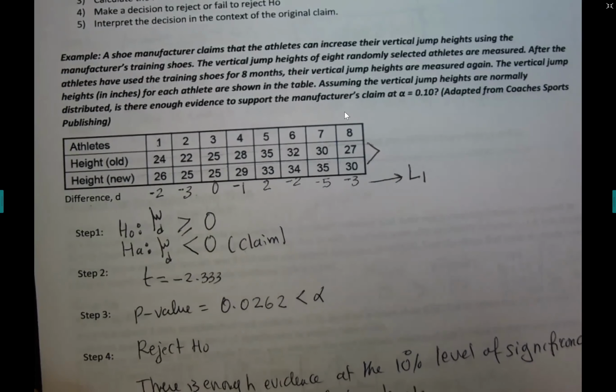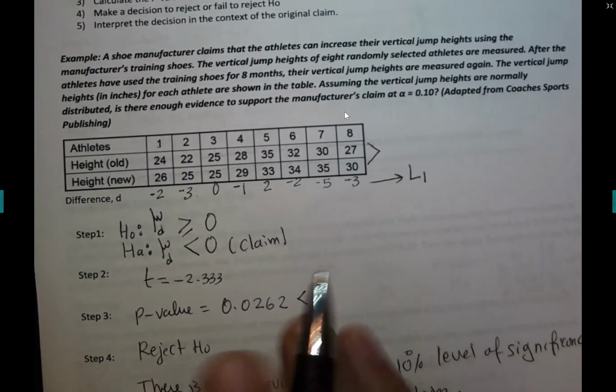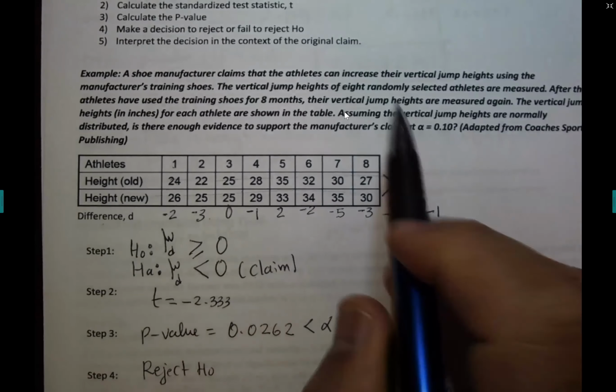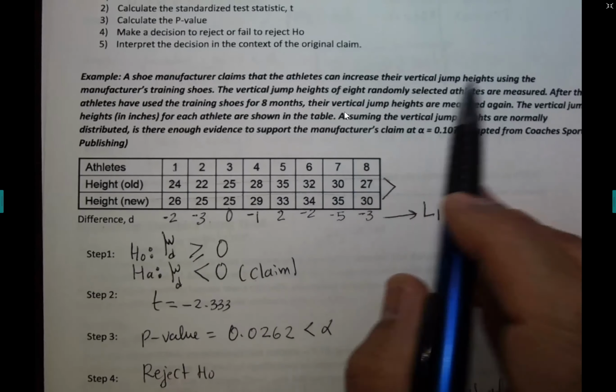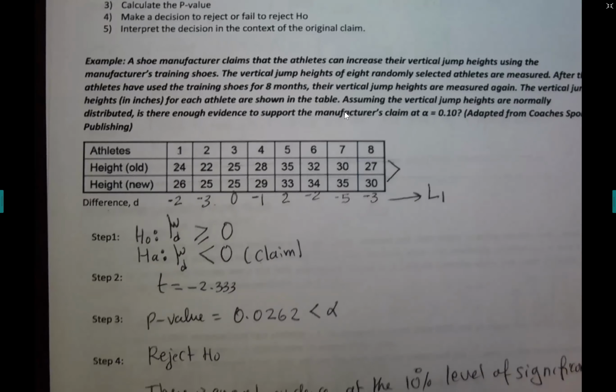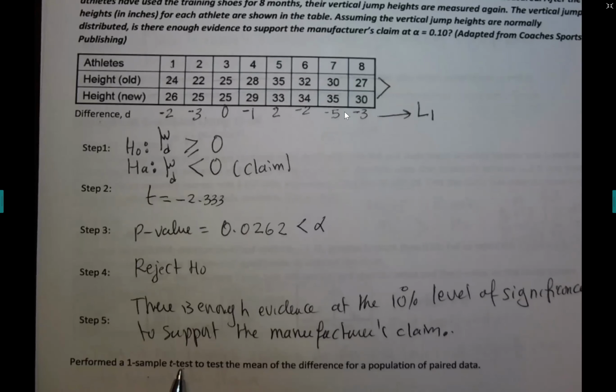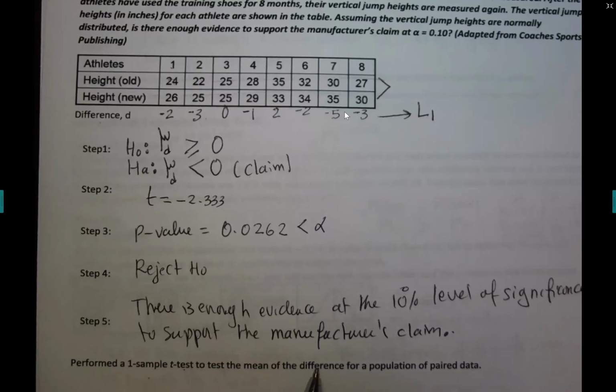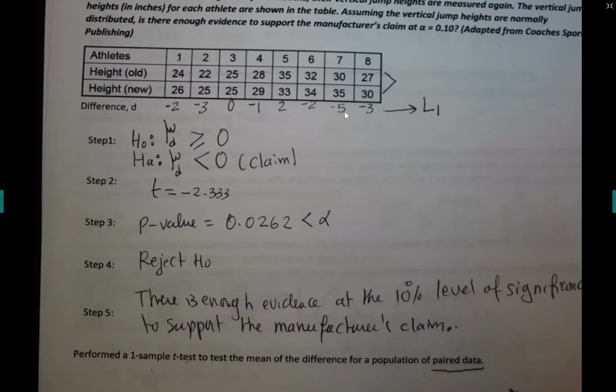What is their claim? That athletes can increase their vertical jump heights using the manufacturer's training shoes. So that's a good claim for them. We were able to support it. That means they do work if you invest in those shoes. So we perform a t-test to test the mean of the difference for a population of paired data. Paired data, guys, means dependent samples.